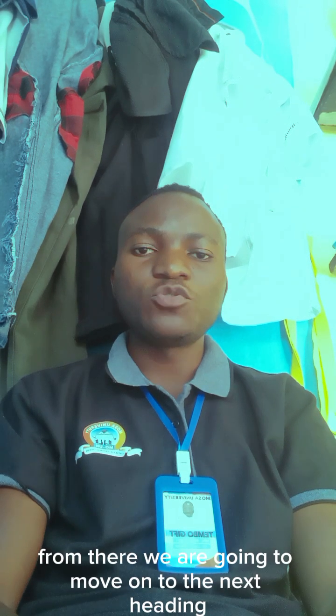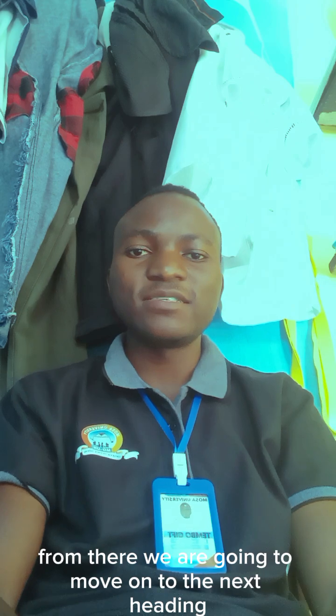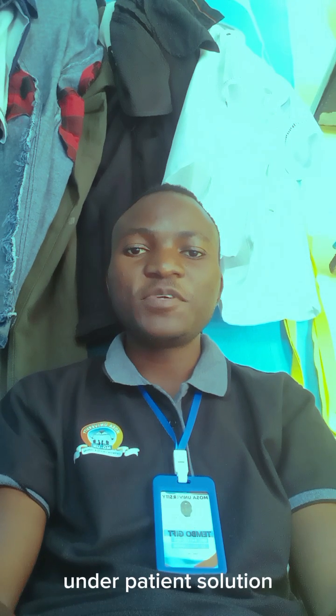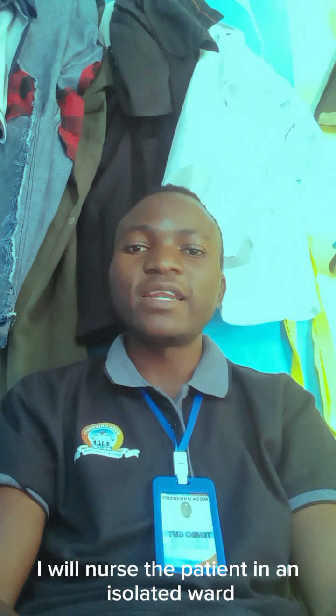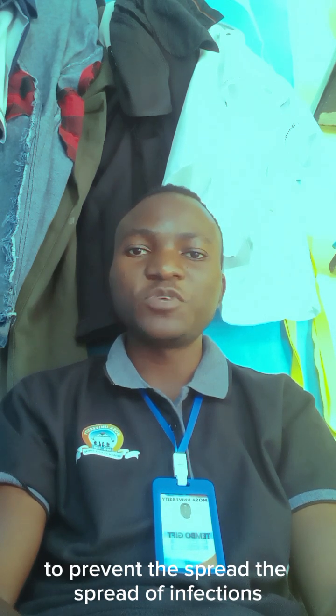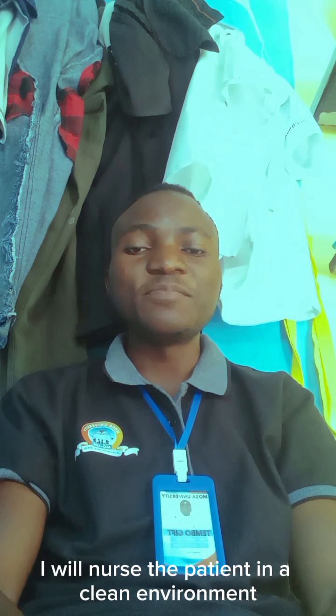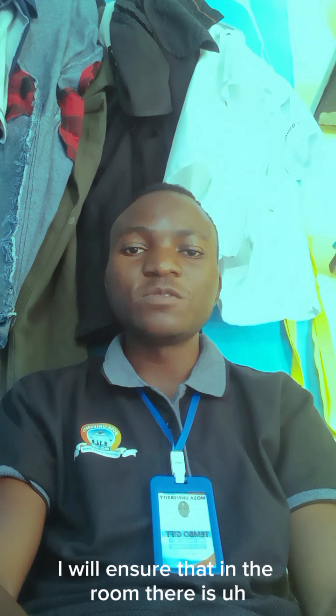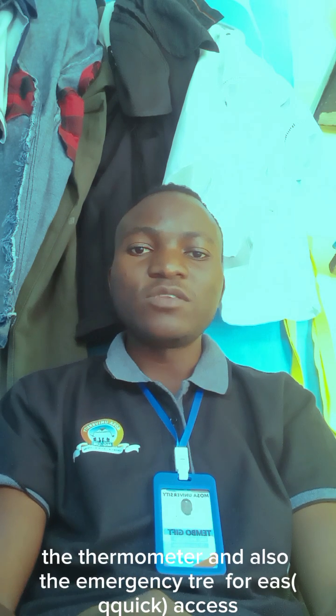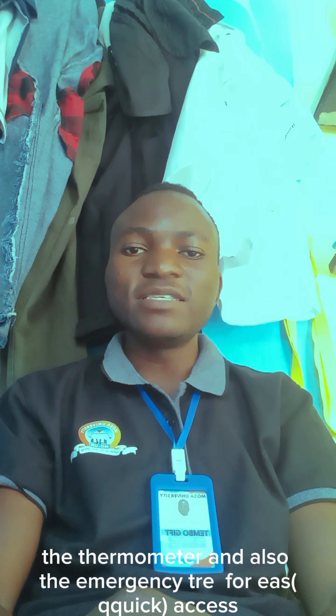From there, we are going to move on to the next heading, which is patient isolation. Under patient isolation, we are going to say, I will nurse the patient in an isolated ward to prevent the spread of infections. Number two, I will nurse the patient in a clean environment and well ventilated so as to promote air circulation. Number three, I will ensure that in the room there is the suction machine, the BP machine, the thermometer, and also the emergency tray for easy access.